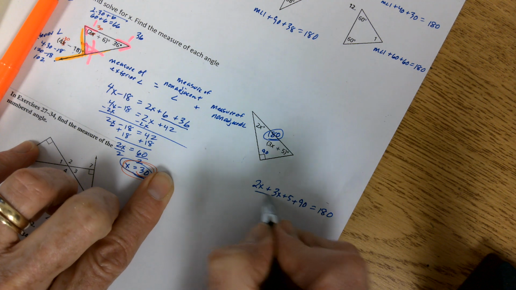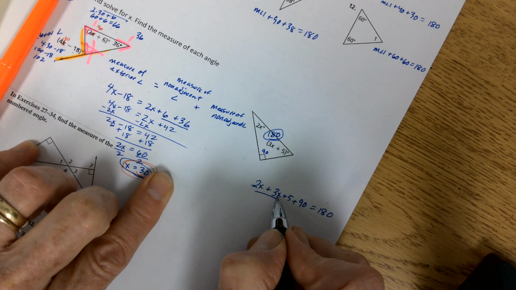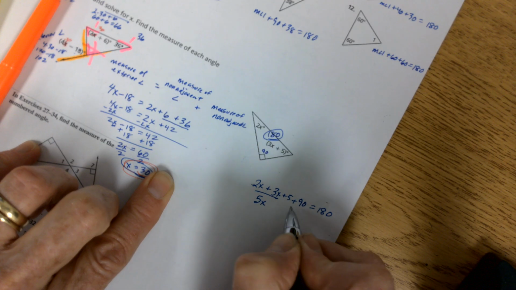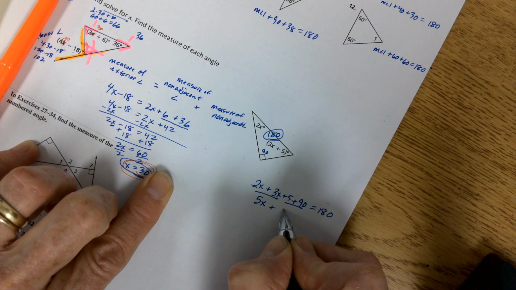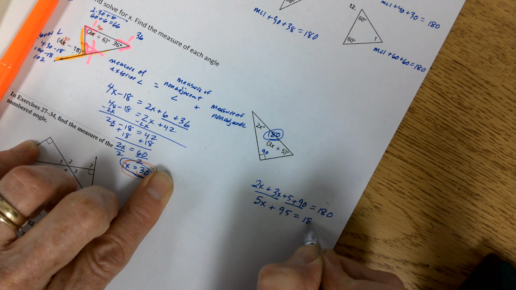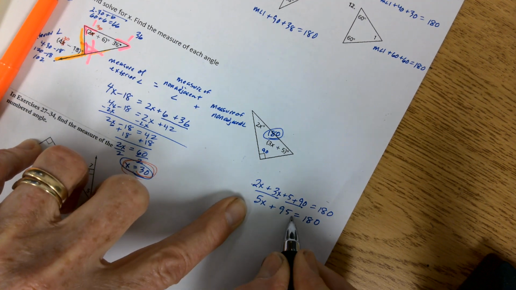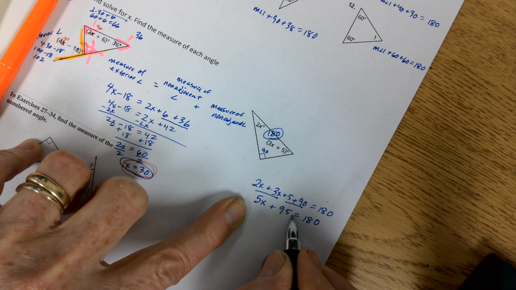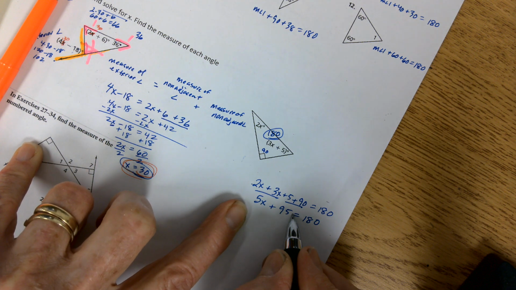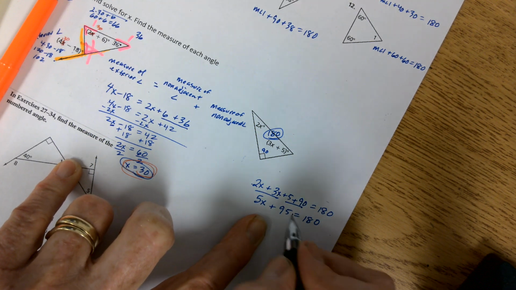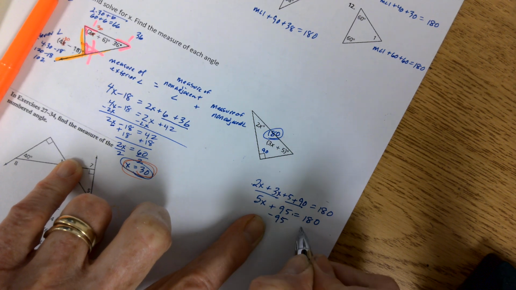I'm going to add like terms. 2 x's and 3 more x's gives me 5x. Okay, I'm done adding like terms. So now I have to do opposite operations. When I do opposite operations, I do it to both sides. So I'm going to subtract 95.